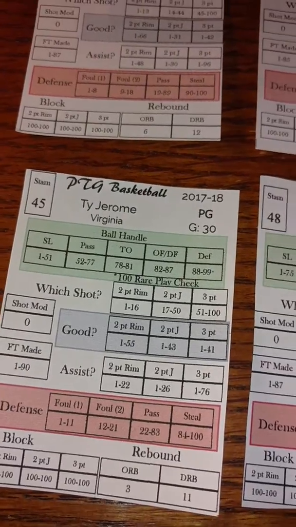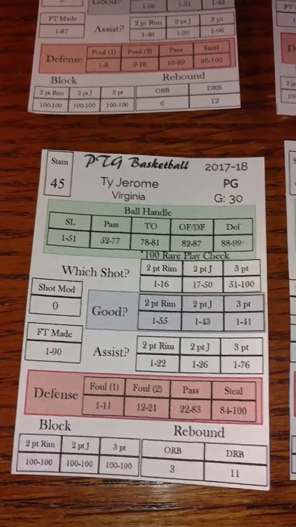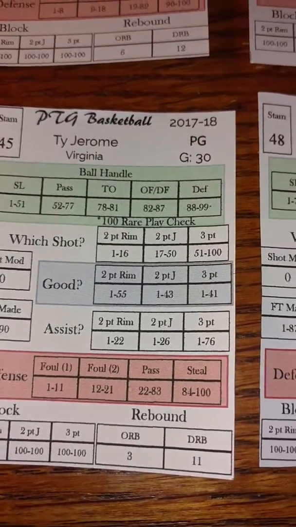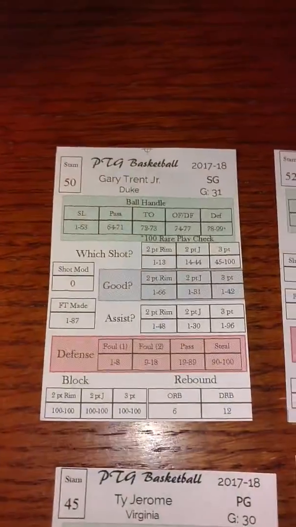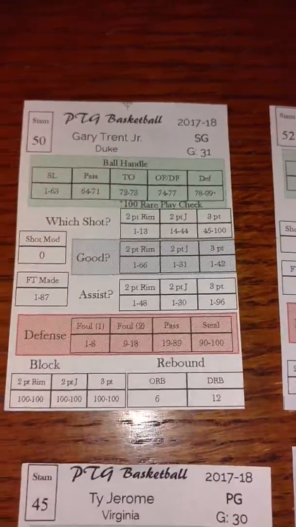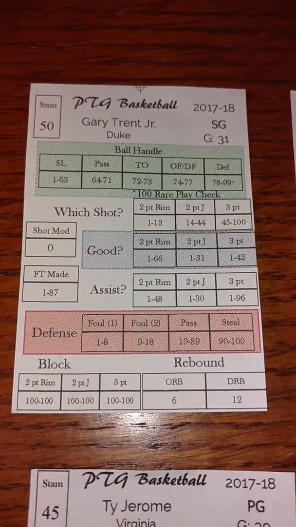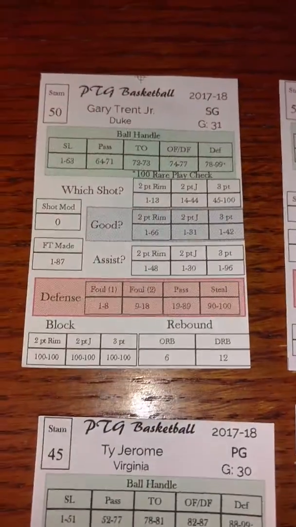Move on with play. Now, one more example of play that I'm going to show you is the fast break. So, battle happens. Let's say that Trent Jr. has the ball, right? He has grabbed the rebound, right? So, and I'm trying to speed up time. I'm trying to give Duke more possessions because they're behind.